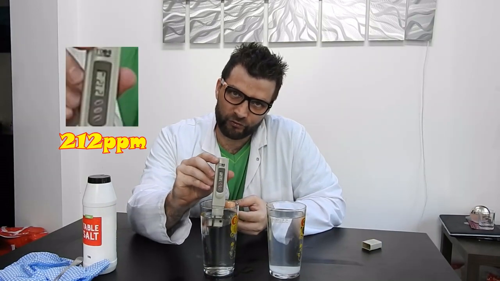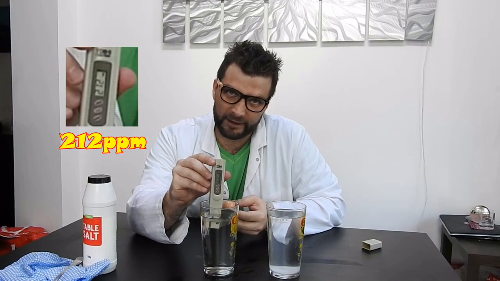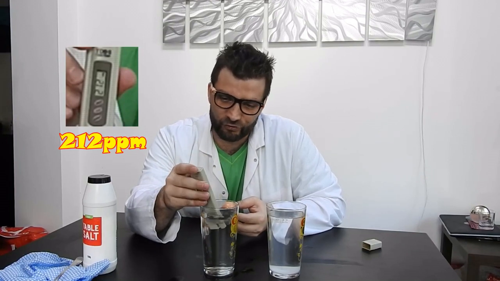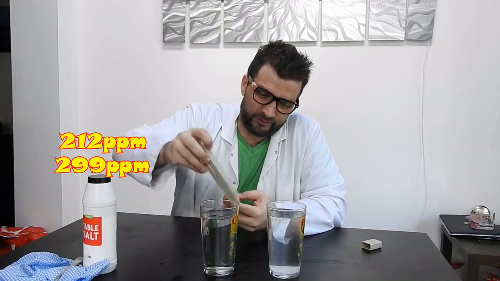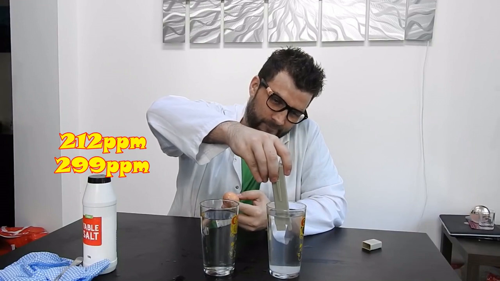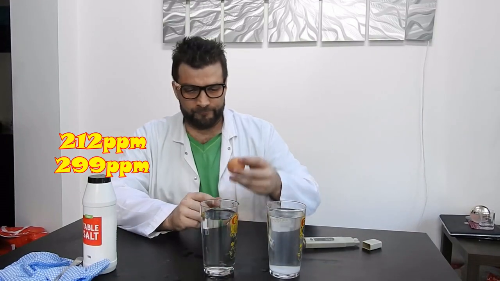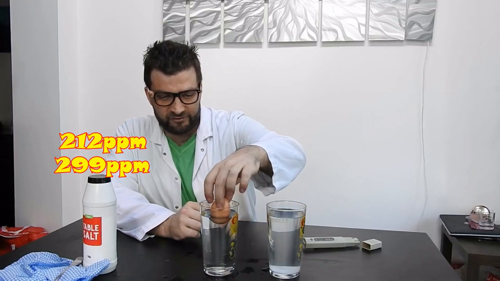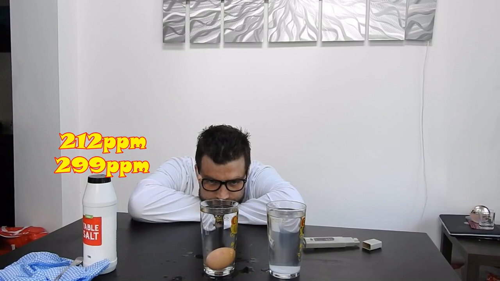It's going to measure the density of the tap water. Okay, that's coming in at 212 parts per million tap water. Don't know what that means. It's just a number. It could be unicorn farts. It's just a number. 208. Yeah, it's about 200. Then this one's about 300. That tells me that there is a density variation between the two. So what we're going to do is see what happens when this egg is dropped into here.